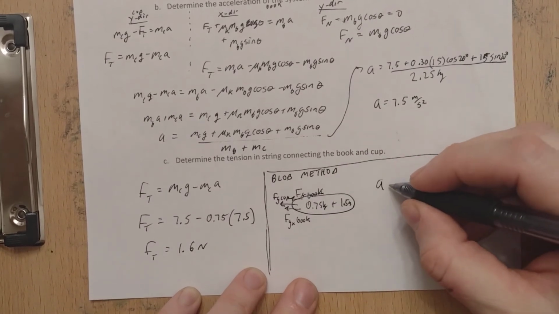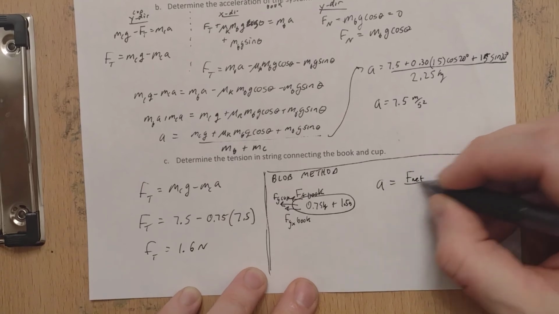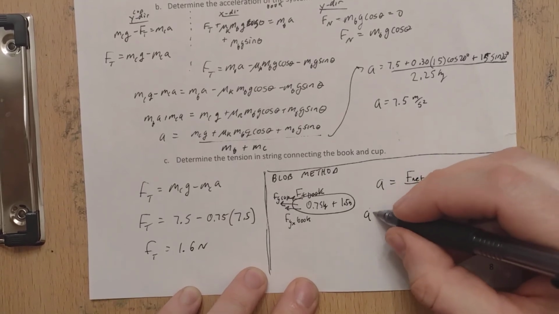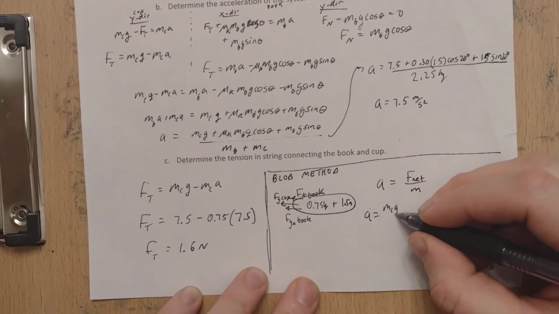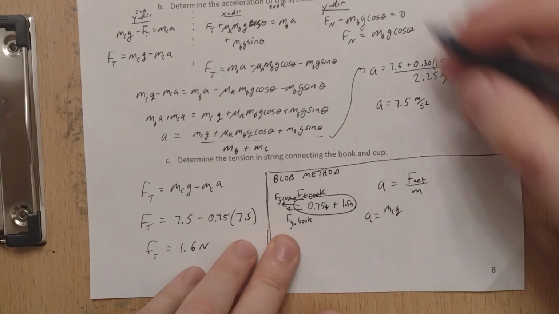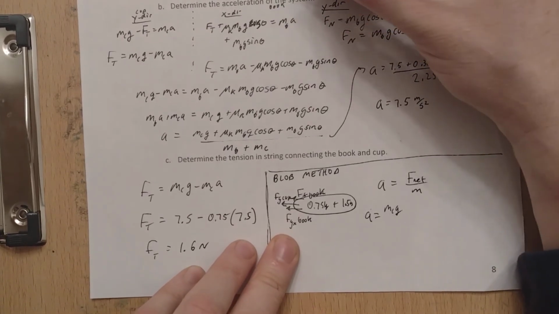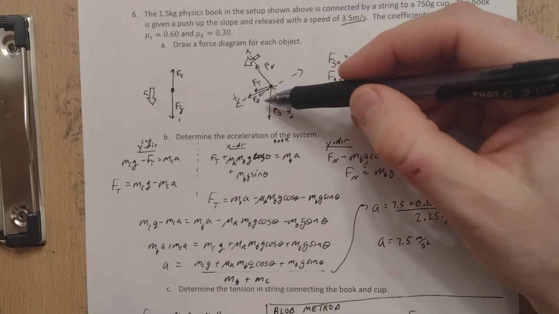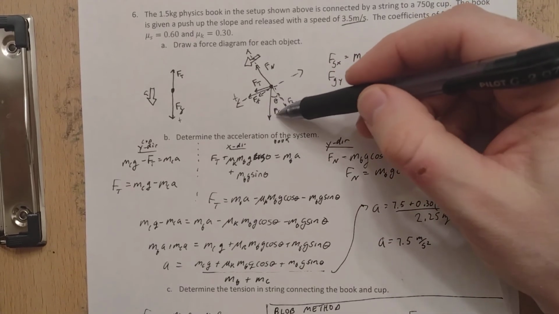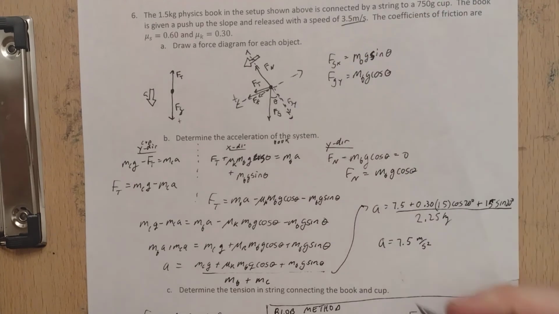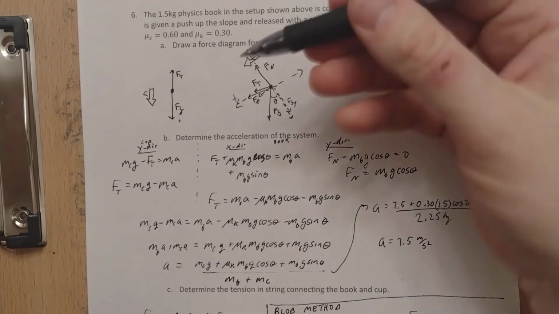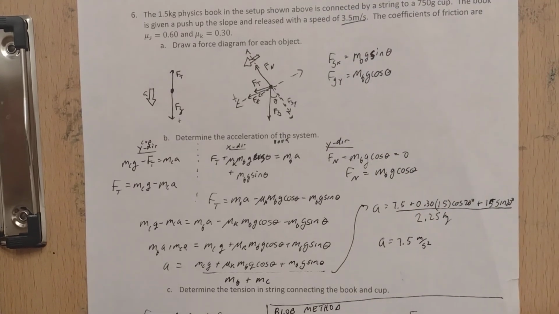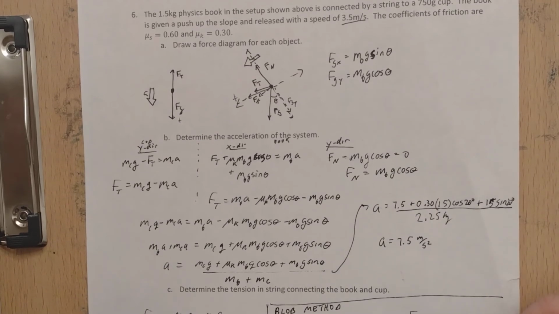So acceleration of the system equals F net over M. Well, F net here, so force of gravity on the cup is mass of the cup times G. Force of gravity X on the book is the X component here, right? I almost missed that one. That would have been a big error. So X component of gravity on the book is FG, mg times the sine of theta, M book G sine theta. And then the friction down the ramp is the coefficient of kinetic friction times the normal force.